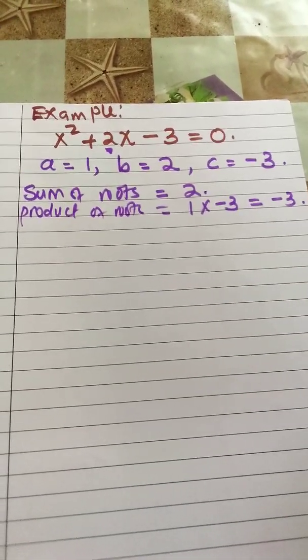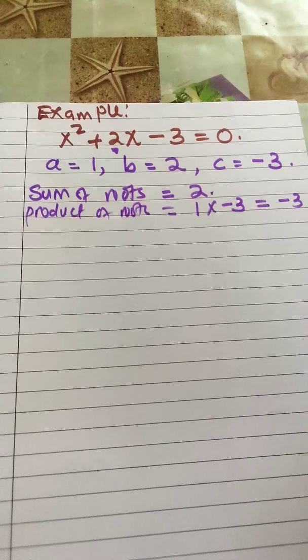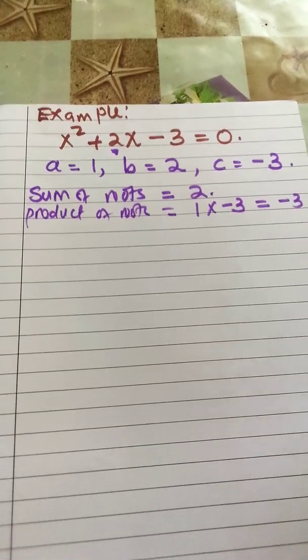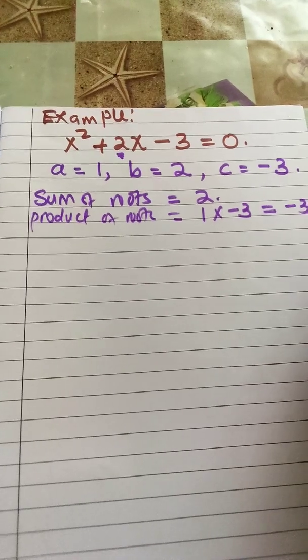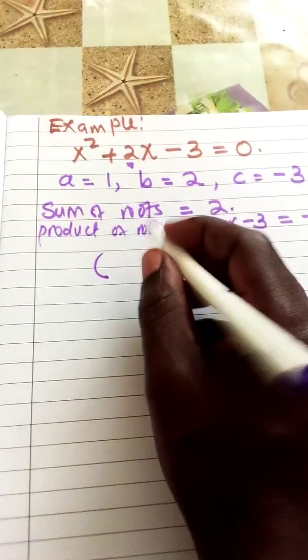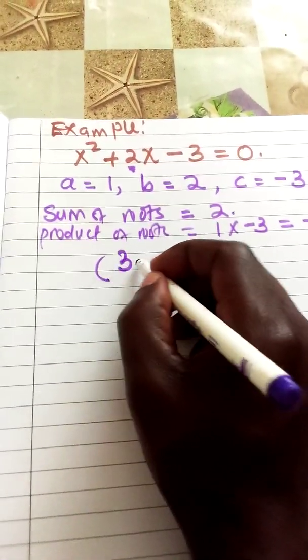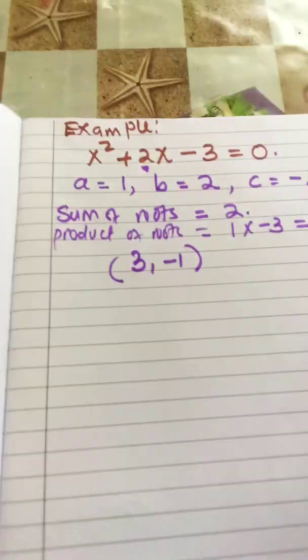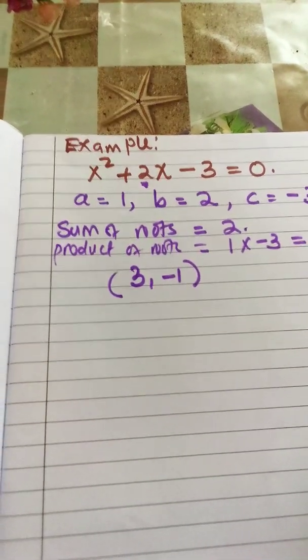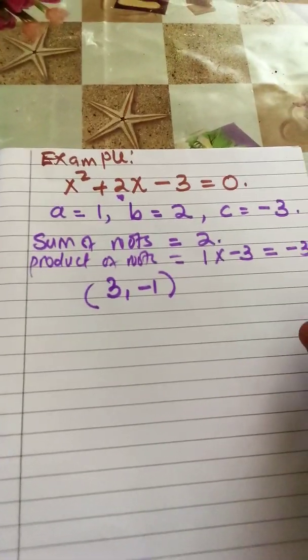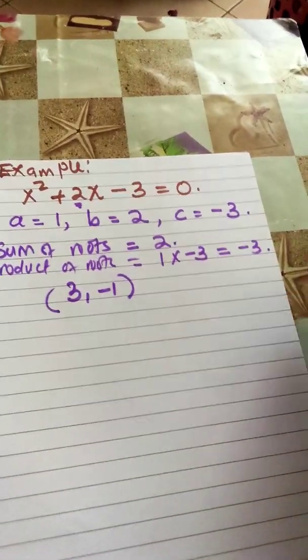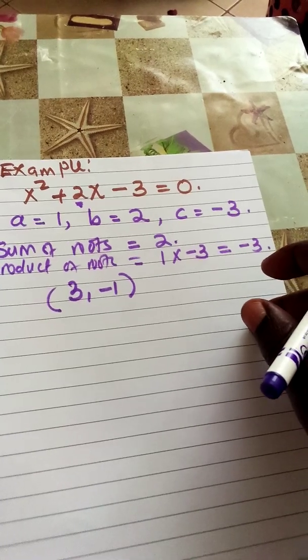Let's think. So we have 3 and minus 1, because 3 plus minus 1 gives you 2, and 3 times minus 1 gives you minus 3.